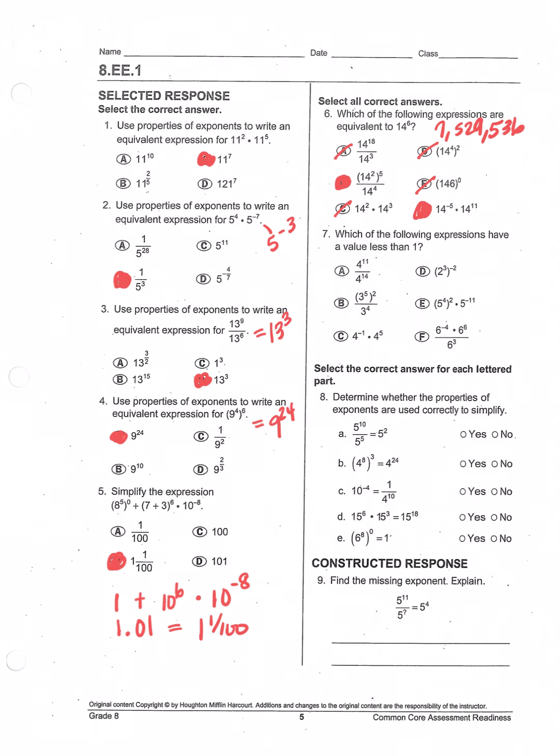Number 7, which of the following expressions have value less than 1? So we're looking for an answer that is less than 1. So it could be negative, or it could be 0, or it could be a fraction that's lower than 1. So now A is 4 to the 11th divided by 4 to the 14th. That is correct. B, 3 to the 5th squared divided by 3 to the 4th. That is not. That is actually 729. So it's not less than 1.